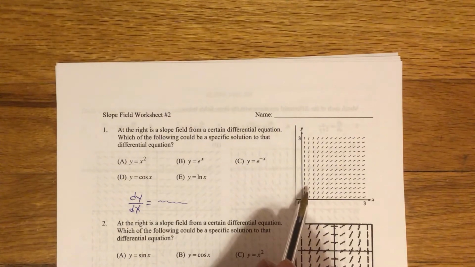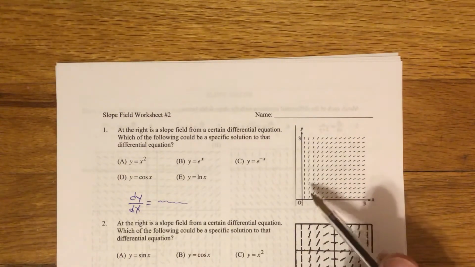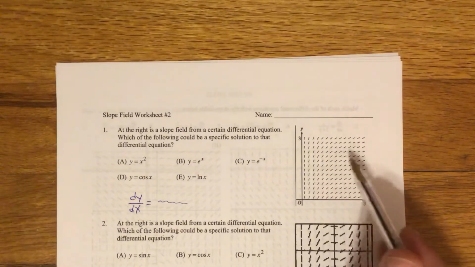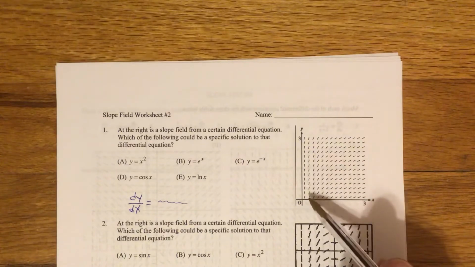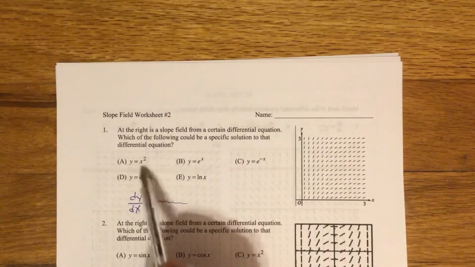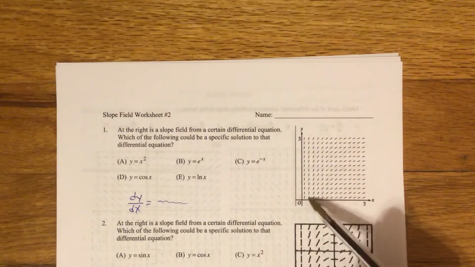So basically, we're looking at the family of functions here with their slopes sort of drawn. So these things are tracing out the solution. So I just need to figure out which one of these answer functions has a graph that sort of looks like these.